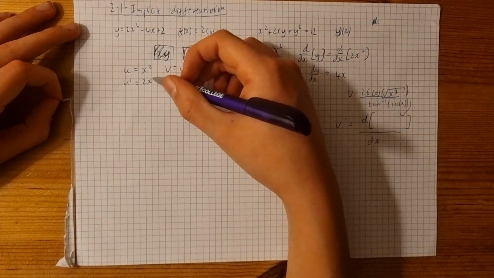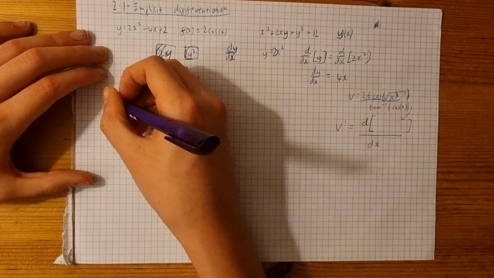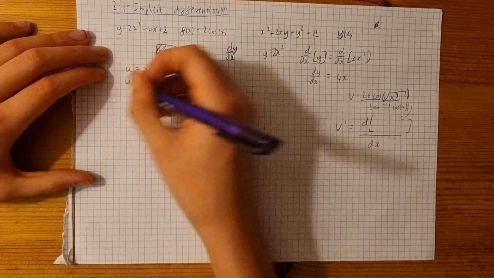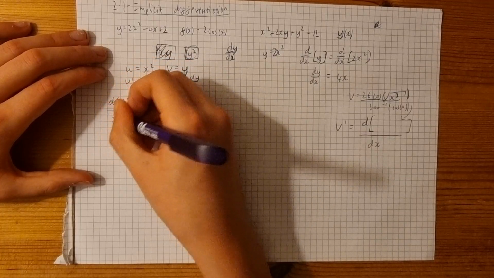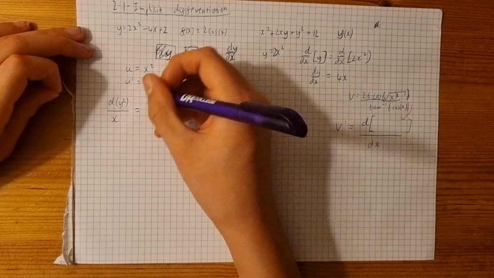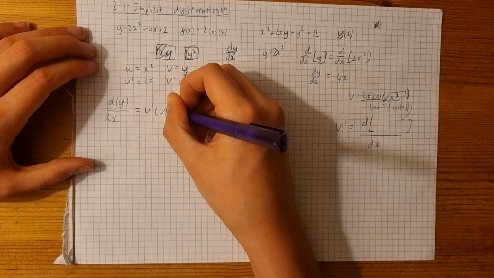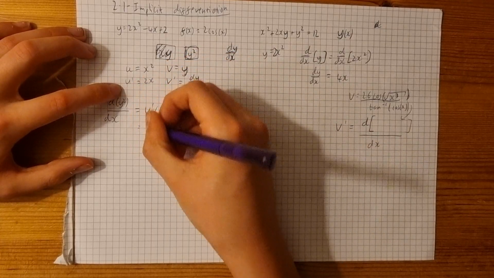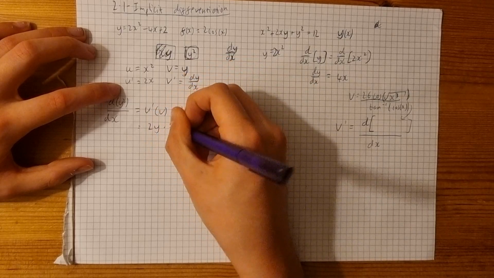And so now we can just simply apply the chain rule, which is going to tell us that the derivative of y squared with respect to x is going to be equal to u prime of v times v prime, which is just equal to 2 of v, so 2y times dy over dx.